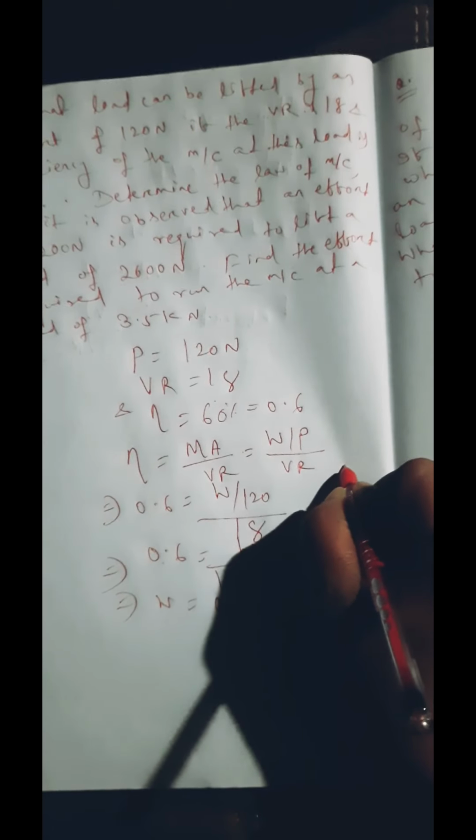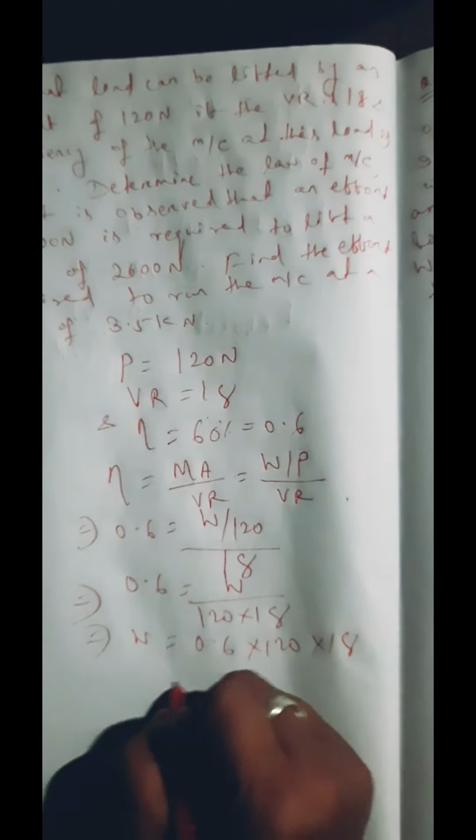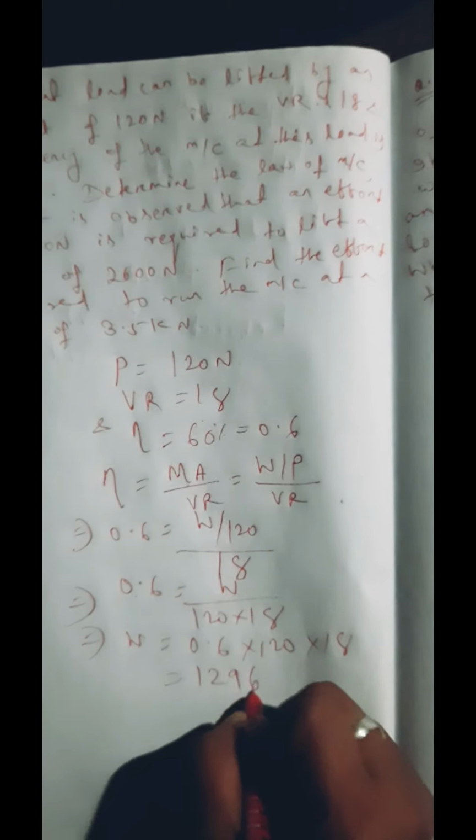One second, I will check the answer. That is 1296 Newton. Next it is asked that determine the law of machine if it is observed that an effort of 200 Newton is required to lift a load of 2600 Newton.